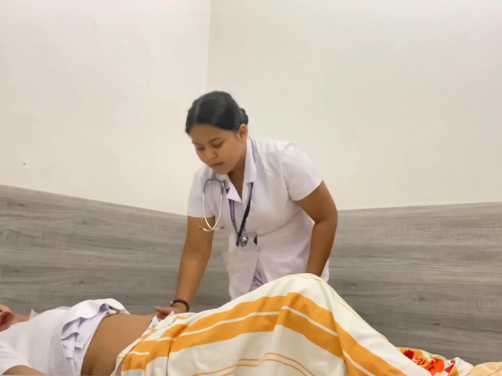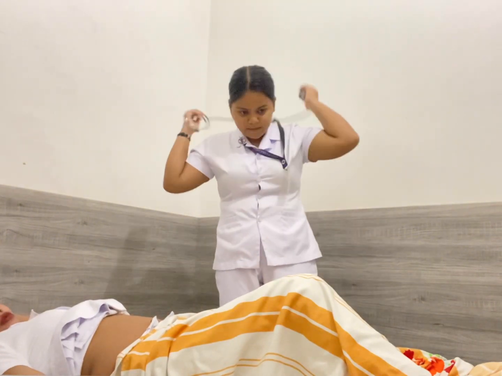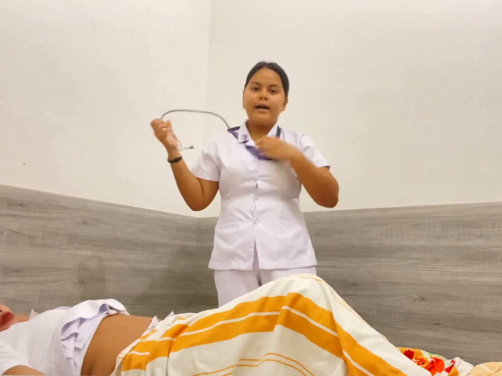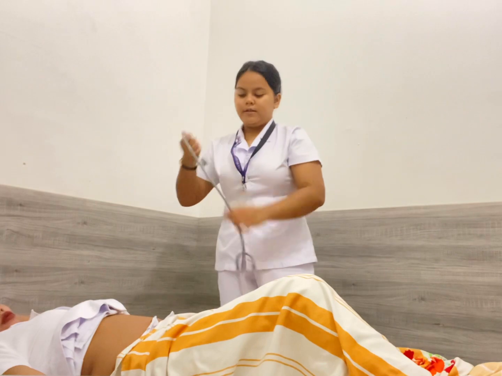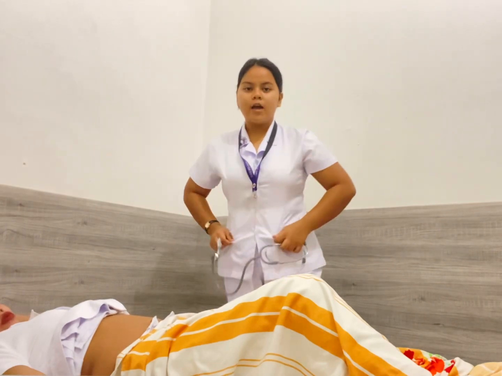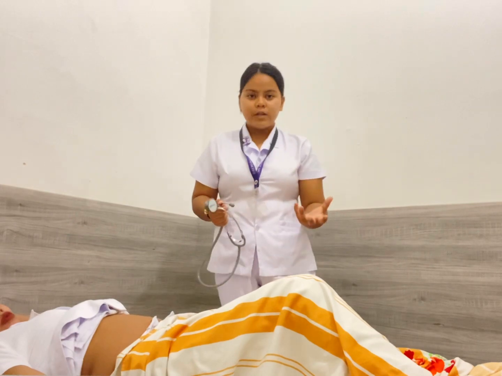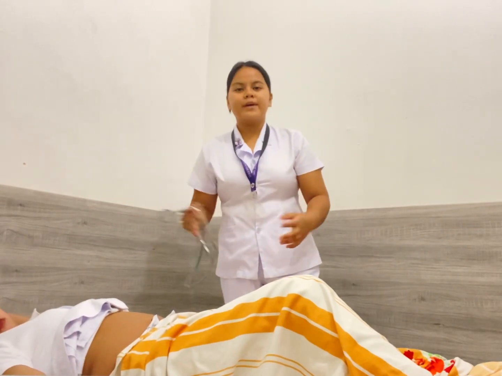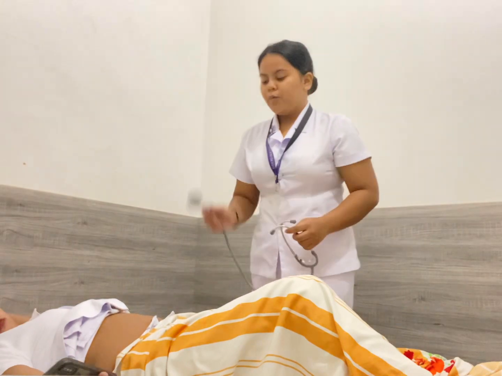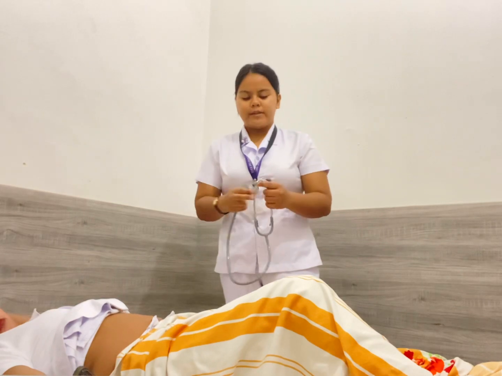So the fetal back, we're going to put the stethoscope at the right lower quadrant of the patient's abdomen, since the presenting part is the vertex and the fetal back is on the right side. So therefore, we put the diaphragm of the stethoscope at the right lower quadrant.